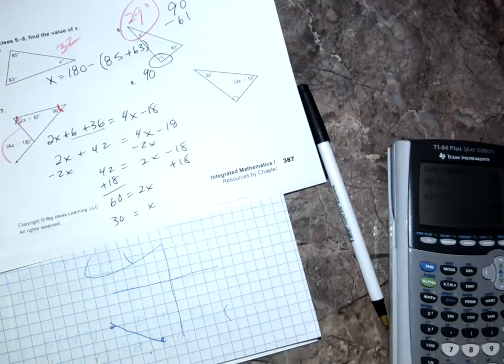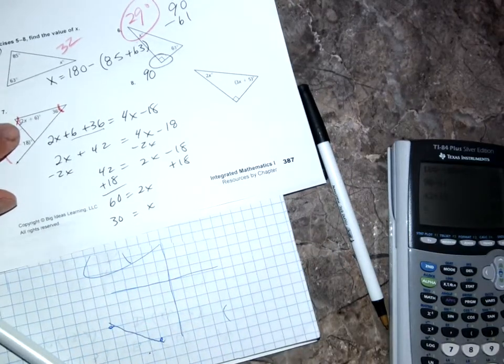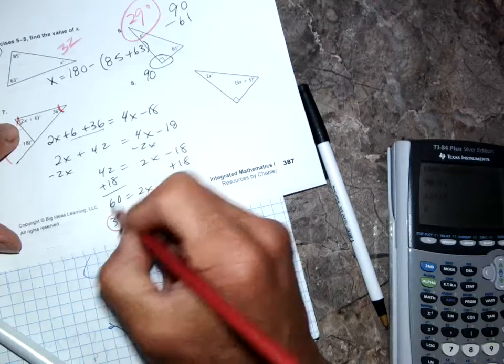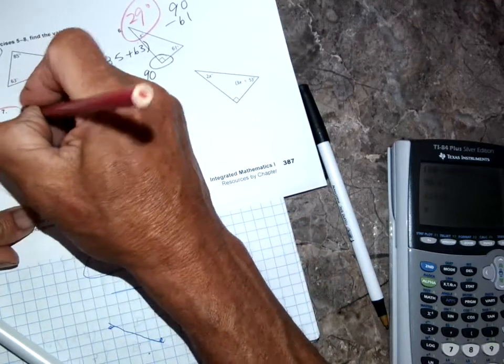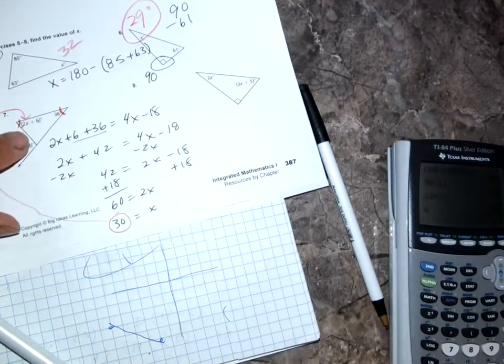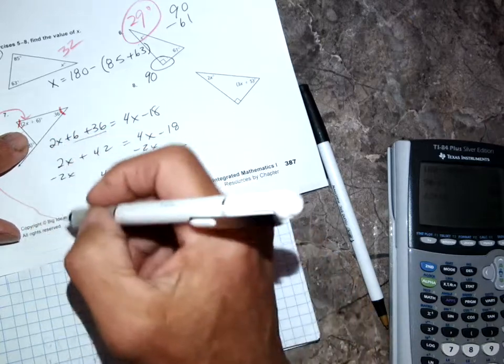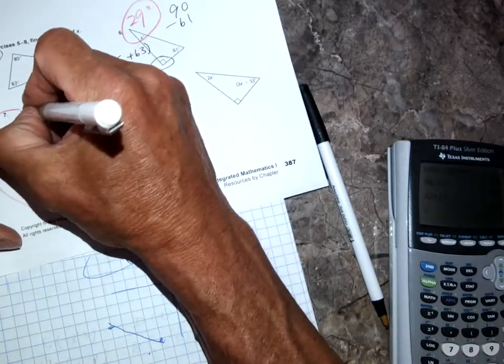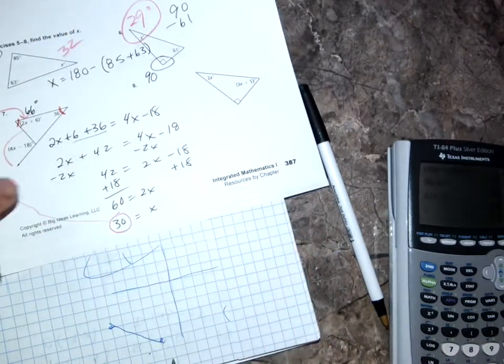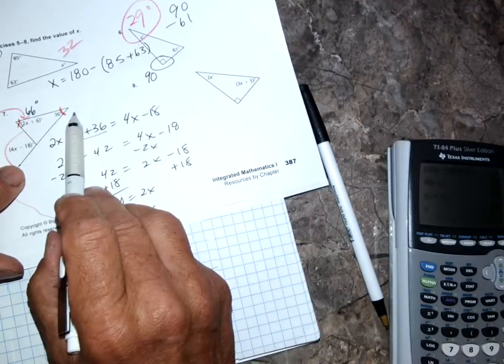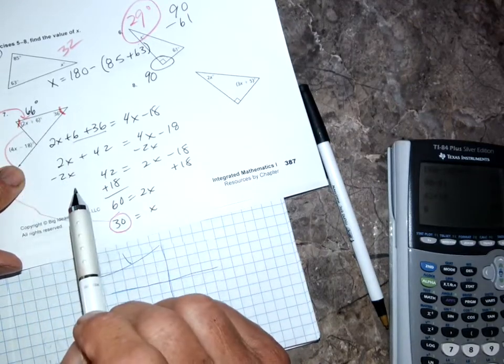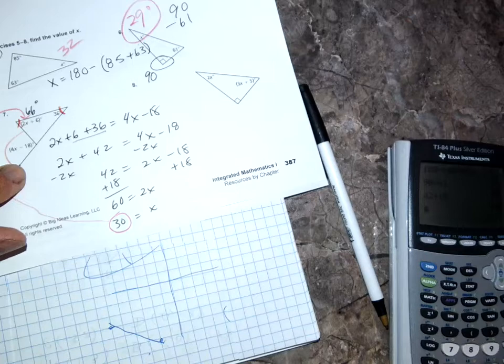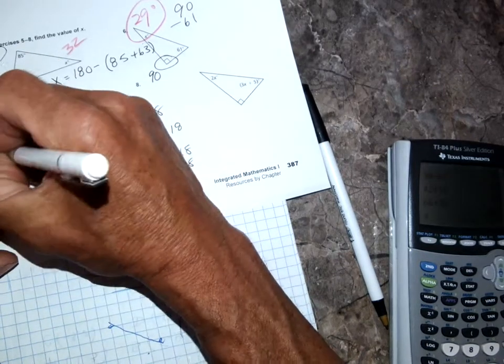Okay, if x is 30, then I can find that angle. I can take my 30 degrees, put it up here. 2 times 30 is 60, plus 6 is 66. So this angle is 66 degrees. And then I can even find this because I can add those two together. It's 36 plus 66, 66 plus 36. I get an answer of this angle is 102 degrees.